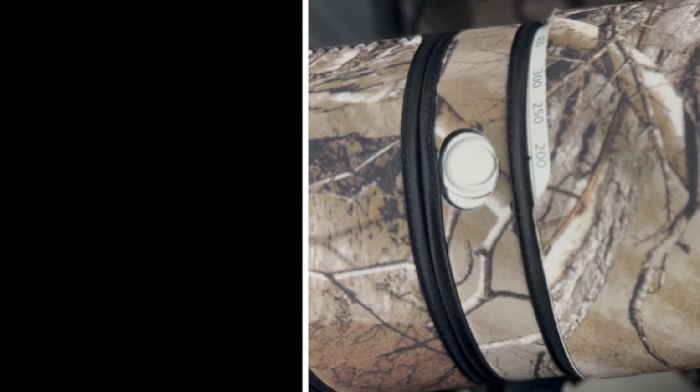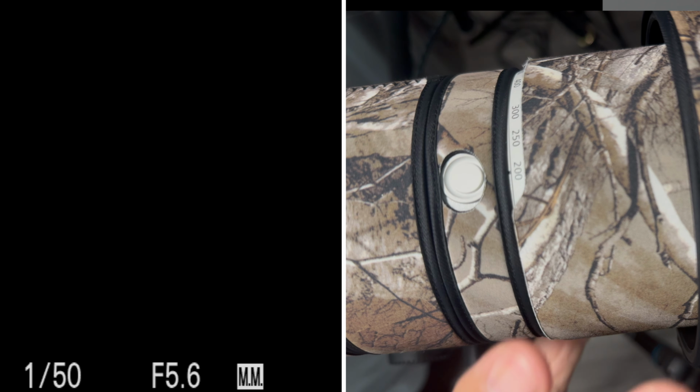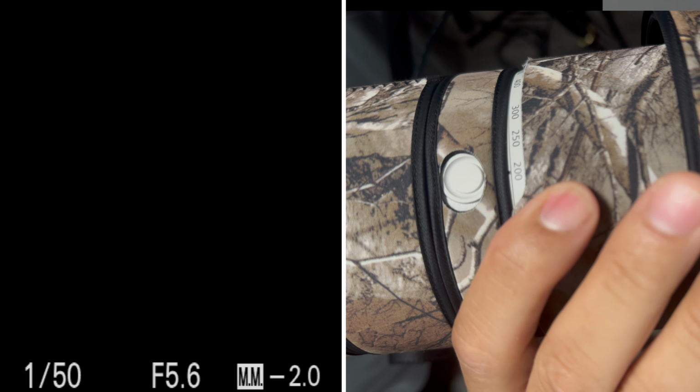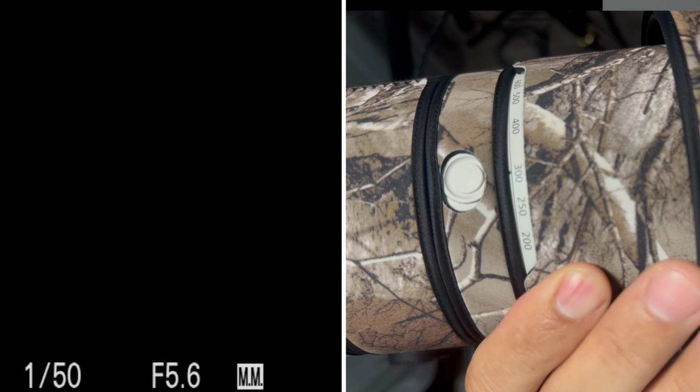For example, my 200 to 600 millimeter lens, the marking reads 5.6 to 6.3. If I set my aperture to 5.6 on my camera, as I begin to zoom, the aperture starts to close down. By the time I reach 300 millimeters, the aperture will have closed down to 6.3. But then from 300 to 600 millimeters, it stays at 6.3.